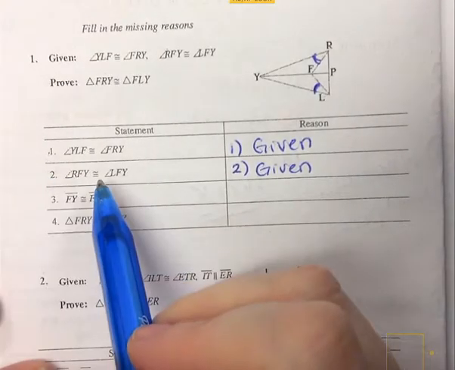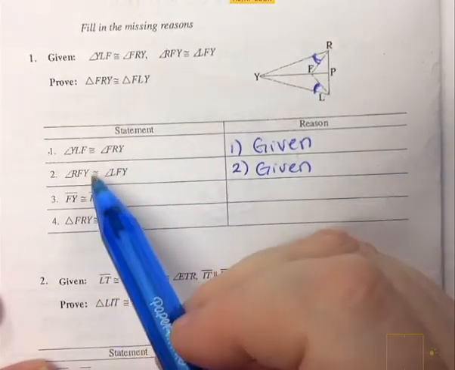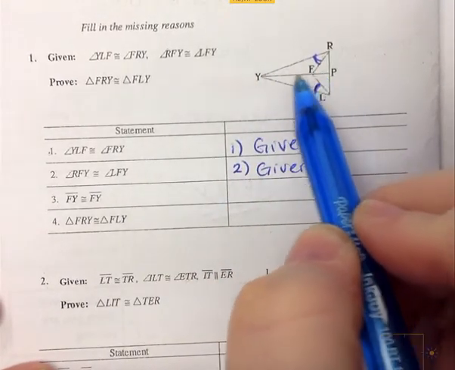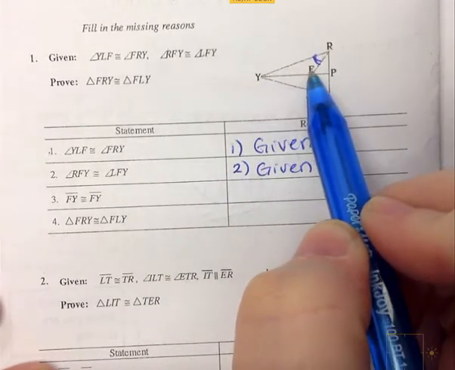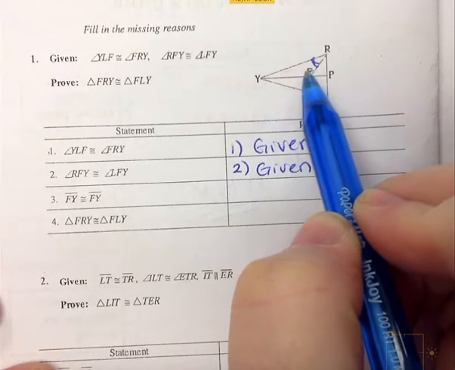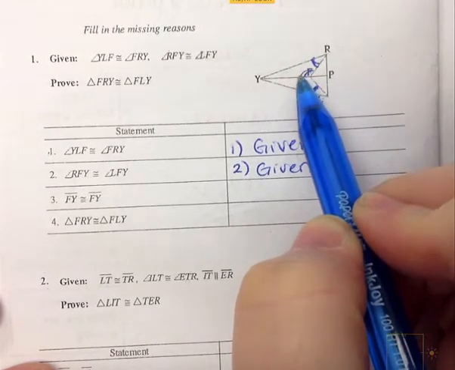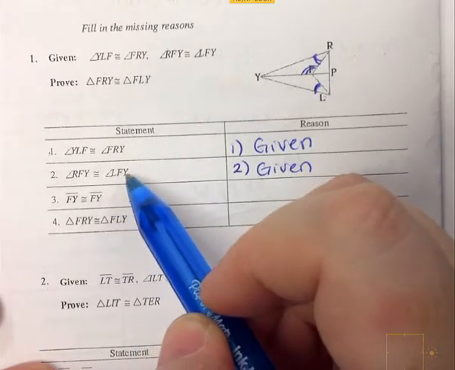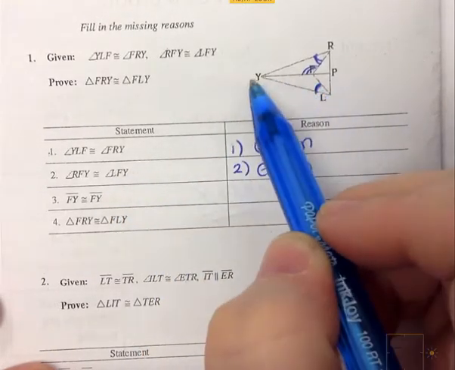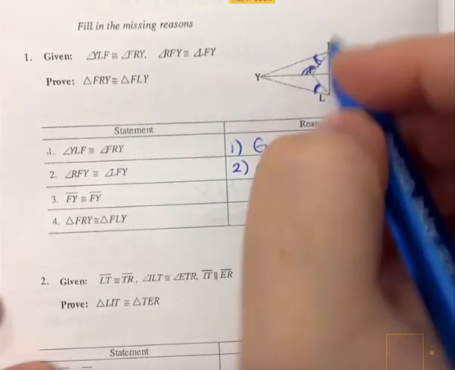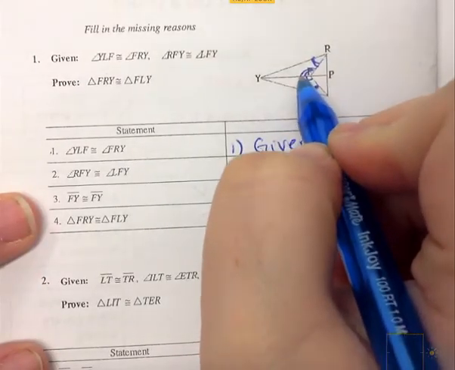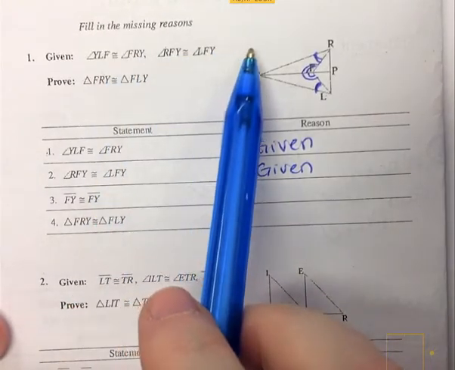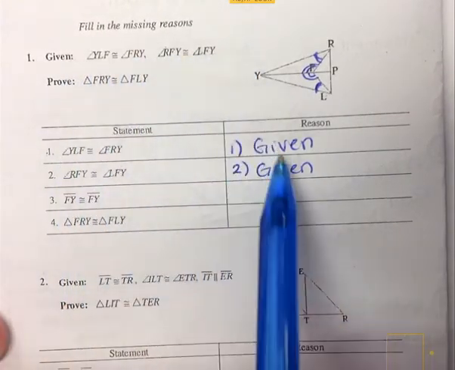Now we must go mark it. So angle RFY, that's our vertex is F, but it's in this little triangle, so one arc, two arcs, is congruent to angle LFY. Again, F is our vertex. We have two arcs. That's the end of our givens. So that's the end of our introduction.